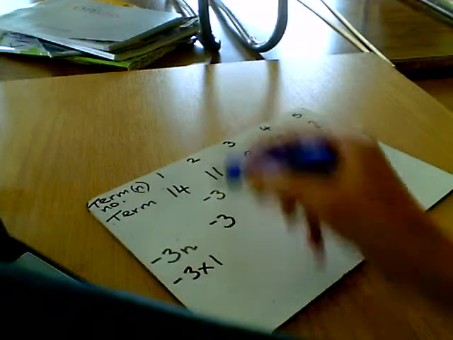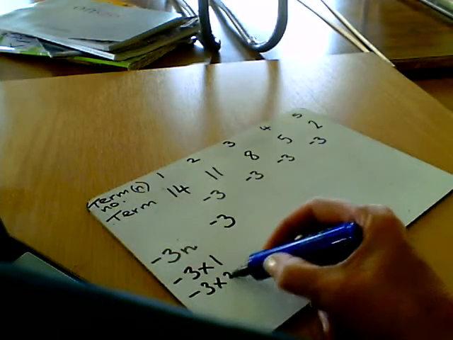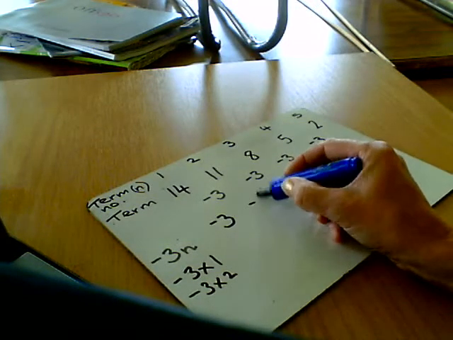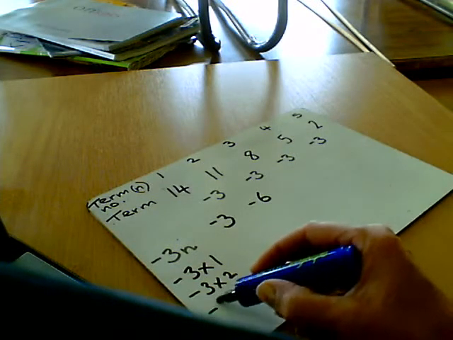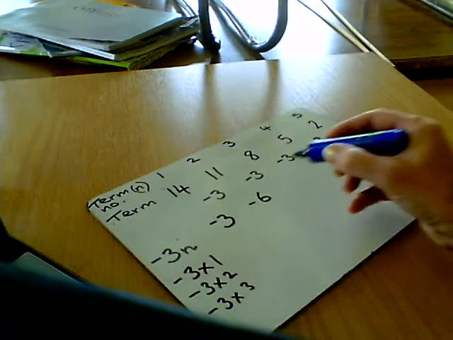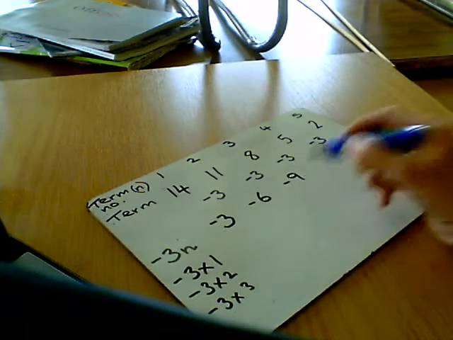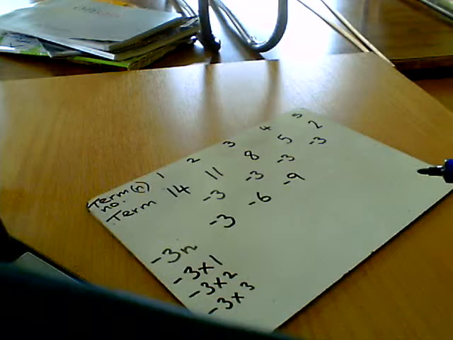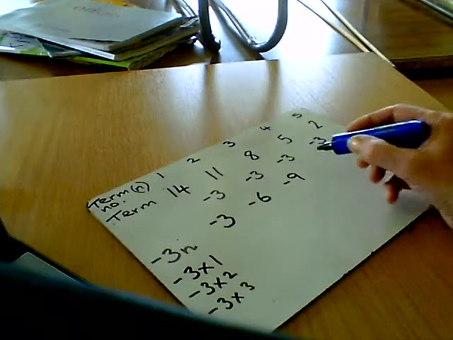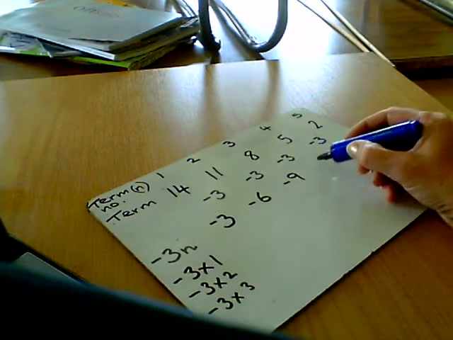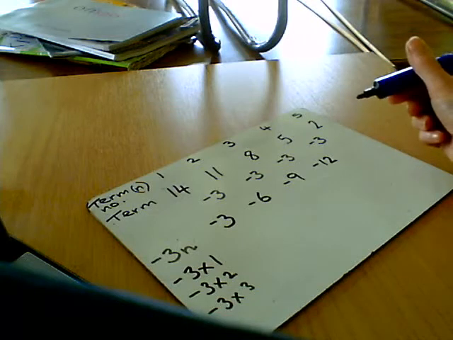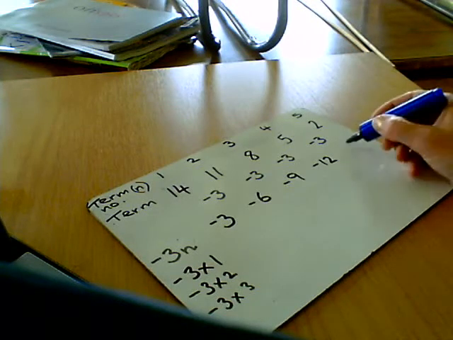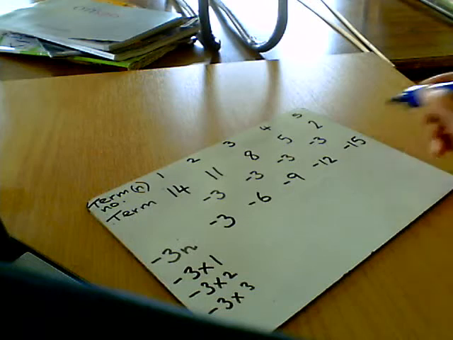Where n is 2, minus 3 times 2 is minus 6. Where n is 3, minus 3 times 3 is minus 9. And where n is 4, minus 3 times 4 is minus 12. And where n is 5, minus 3 times 5 is minus 15.